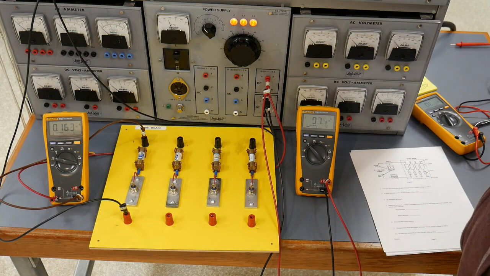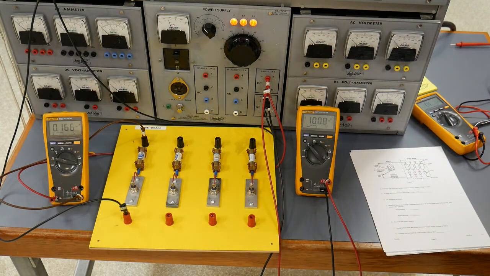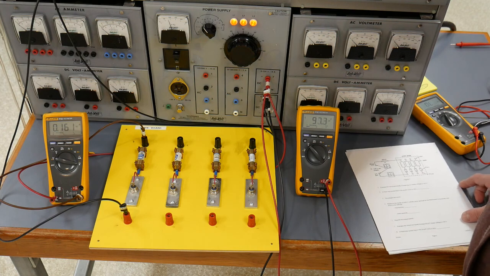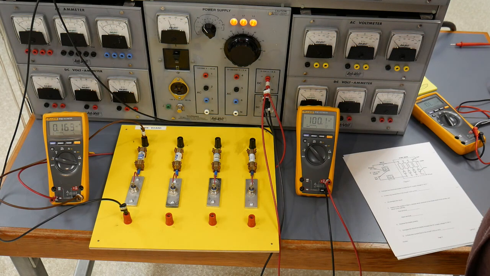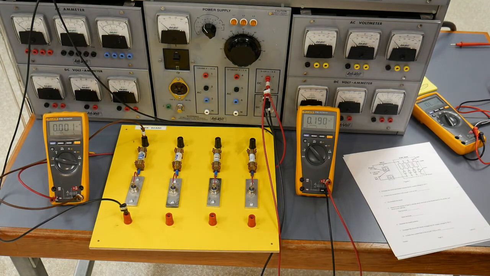It's pretty close to 100. It's fluctuating up and down a teeny bit. And you can see that we've got 0.16 amps DC flowing through our circuit. So yes, we do have current flow in that circuit the way it is. Then they ask us to de-energize it, and based on the results in step 3, indicate which terminal on the diode board is the anode and which is the cathode.